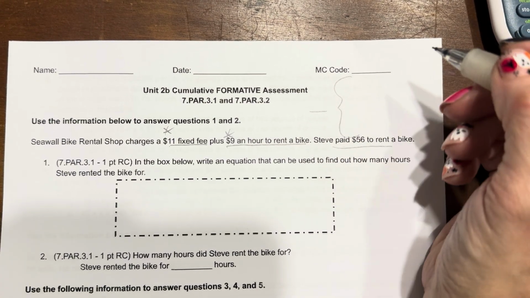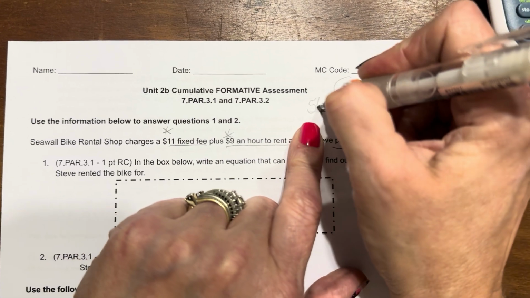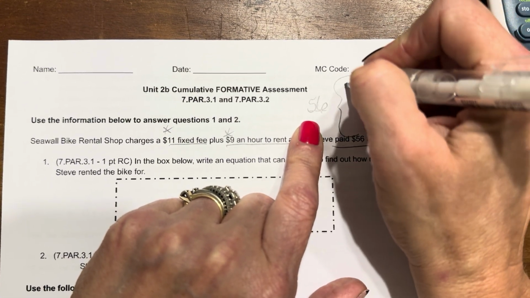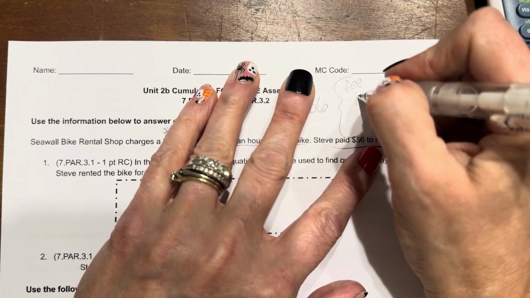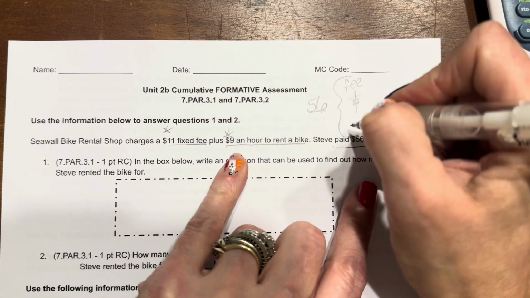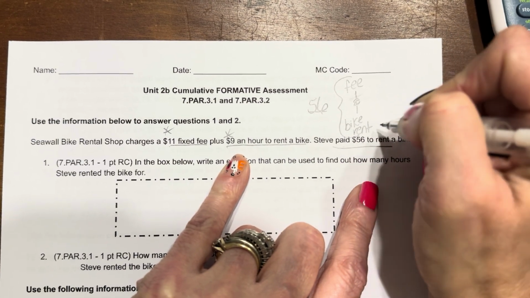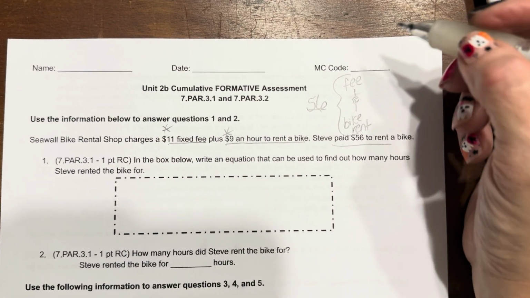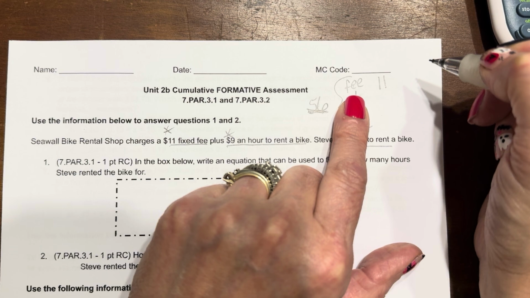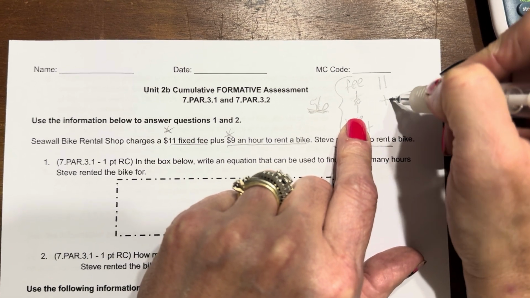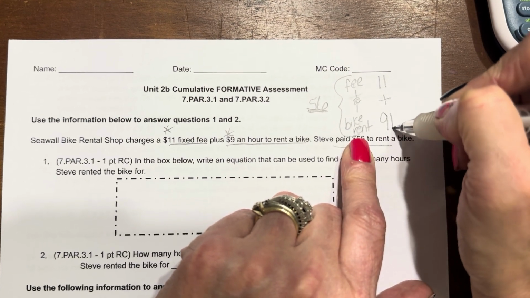It's a part-to-whole relationship. This whole $56, that's our total. What is that $56 made up of? It's made up of a fee and bike rental. All right, so that's just determining what it is that makes up our total 56. The fee is $11. And is going to be plus. The bike rental was $9 per hour, so 9H.